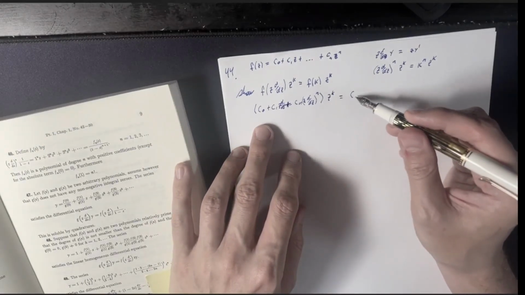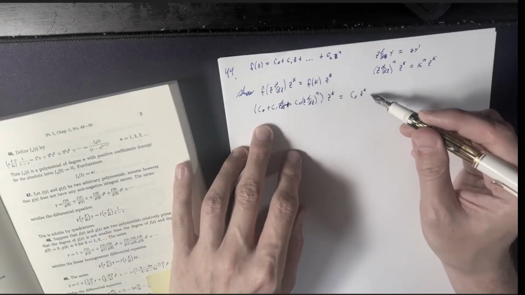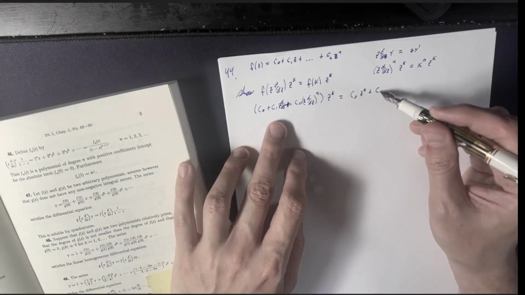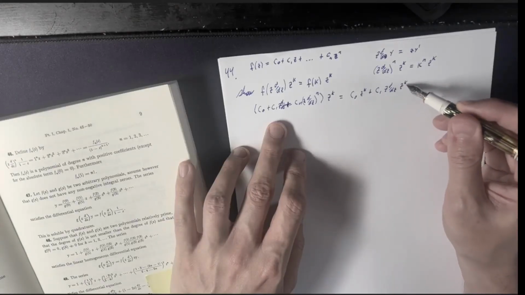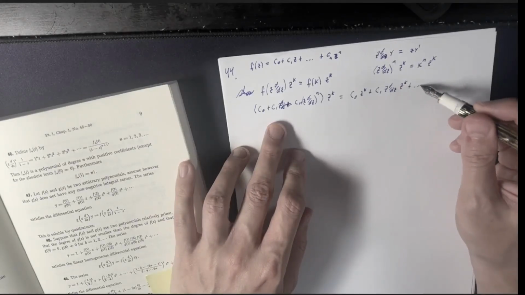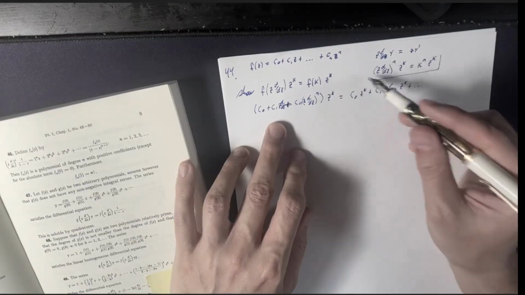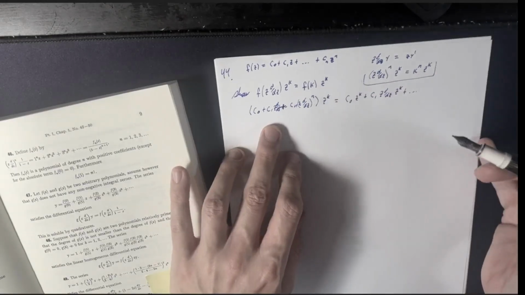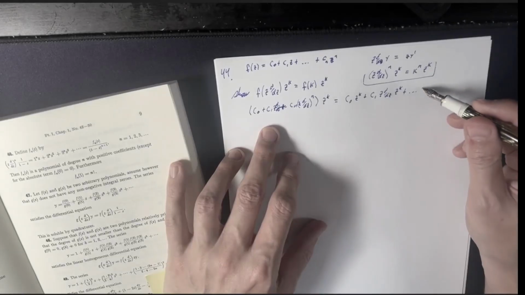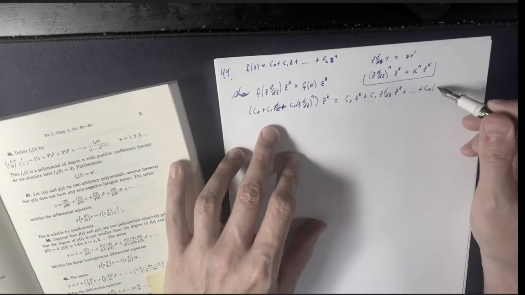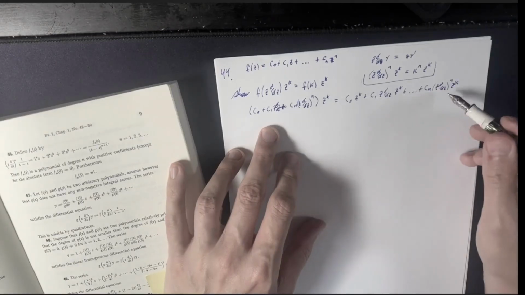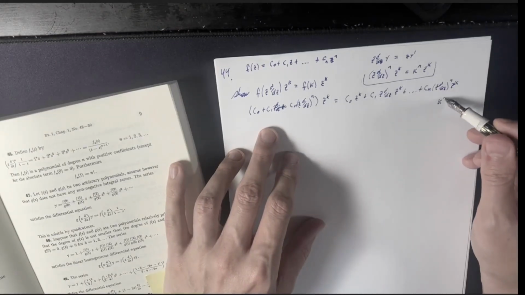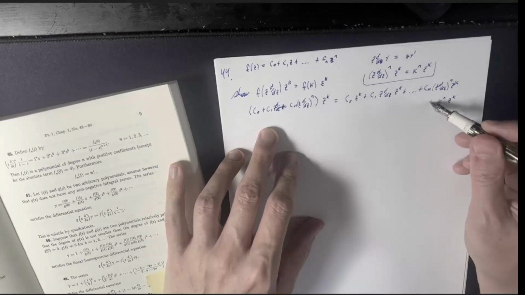You're going to get c0, z to the k, plus c1 times z d/dz, z to the k. But we know what each of these do in general. There's a rule for that. So of course here you're just getting k to the n z to the k.